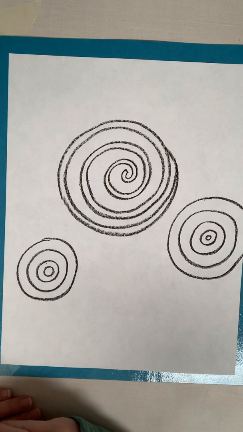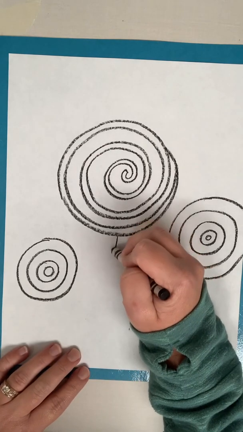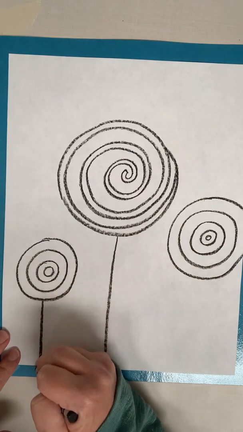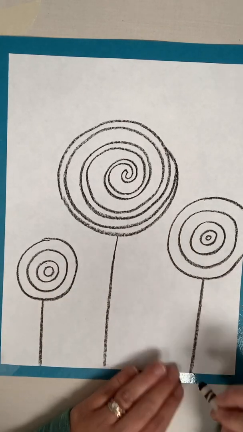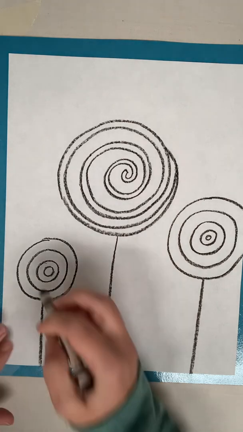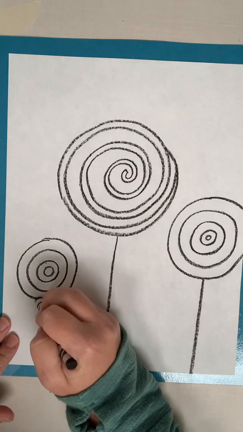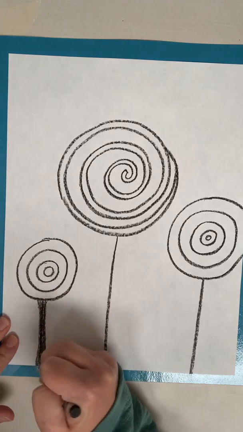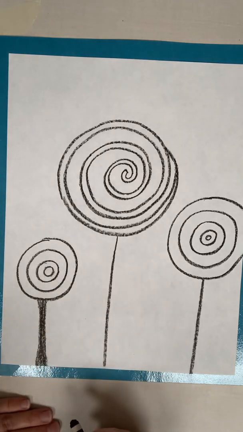Okay. Let's give our lollipop trees some trunks. So I'm going to draw a vertical line coming down from each of them. And I want it to be a trunk, so I'm going to go back over them and make them a little bit darker.